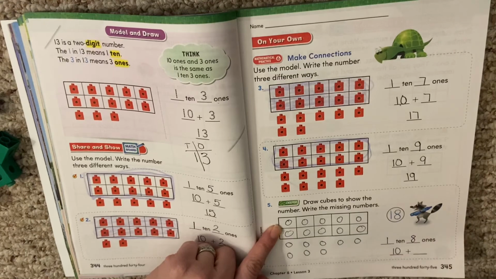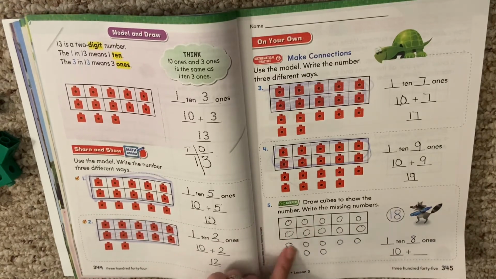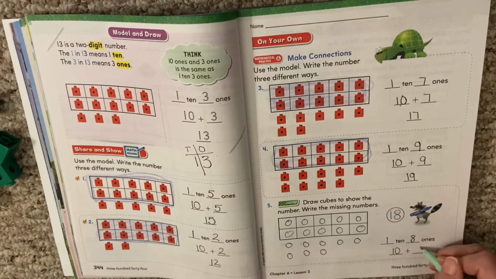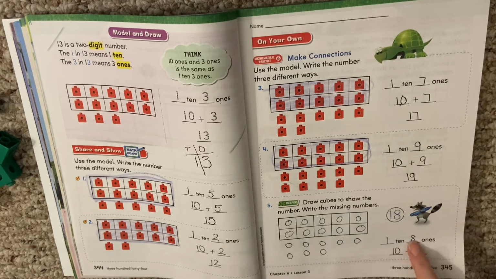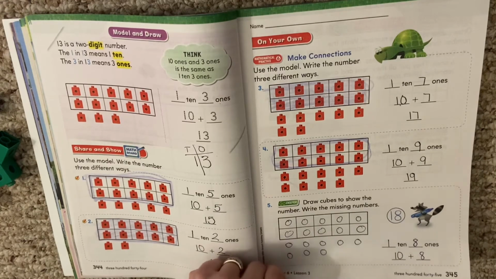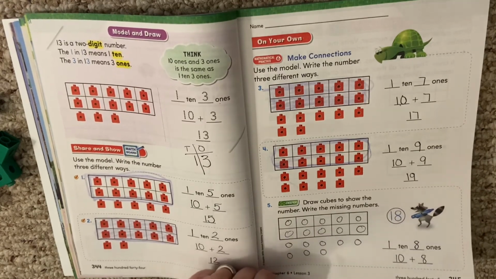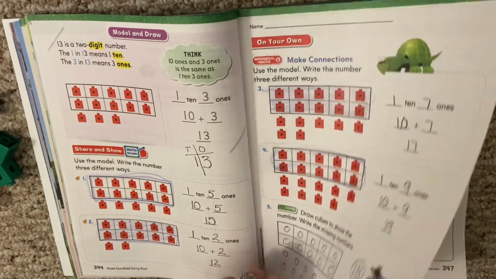10. There's 10 up here. Plus how many down here at the bottom? 8, right? We know that because we said there's 8 loose ones. So 10 plus 8 equals 18, our missing number. If you need to pause, you can. If not, we're going to turn the page.